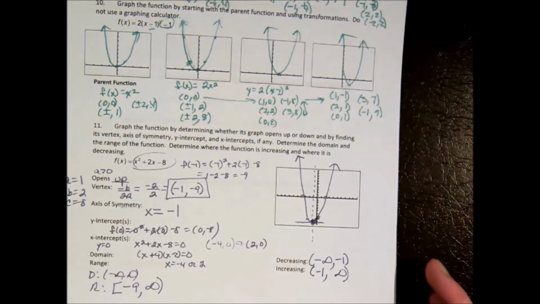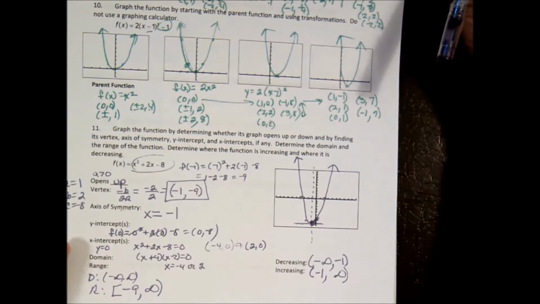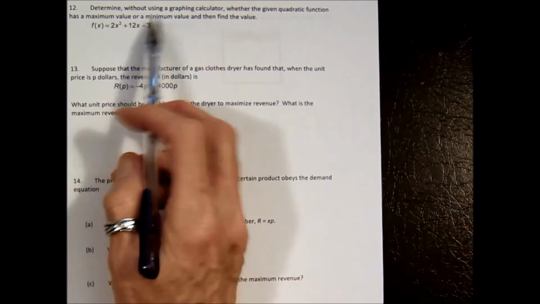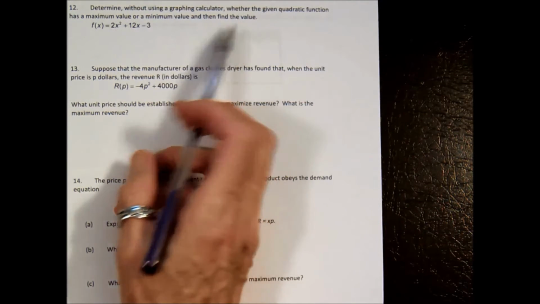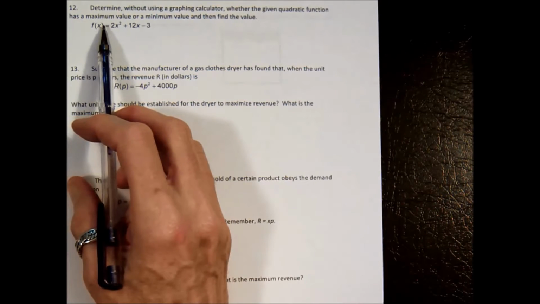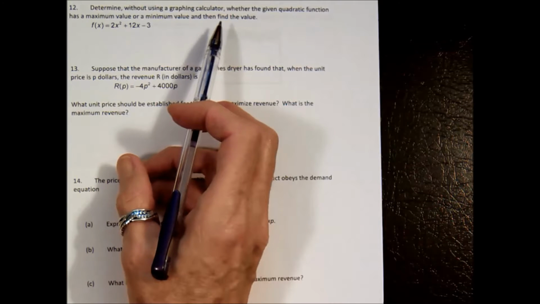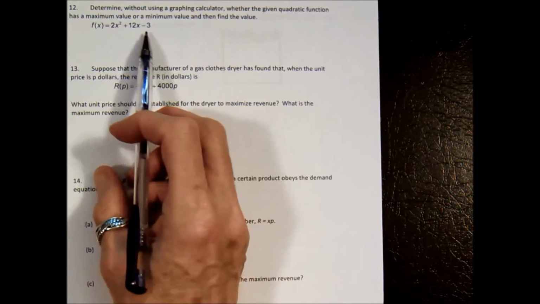So that's how you analyze a function when you are given it in the other format. All right, continuing with number 12, it says determine without using a graphing calculator whether the given quadratic function has a max value or a min value, and then find the value. Well, we know if it has a max or a min, that has to do with where the vertex is.